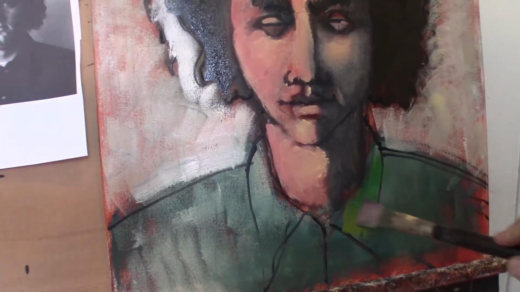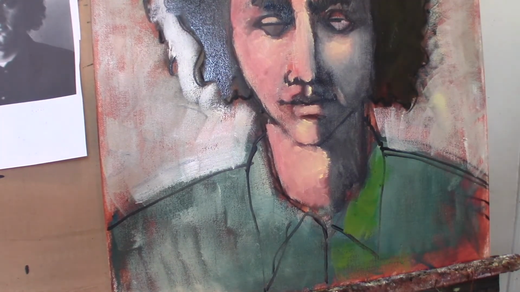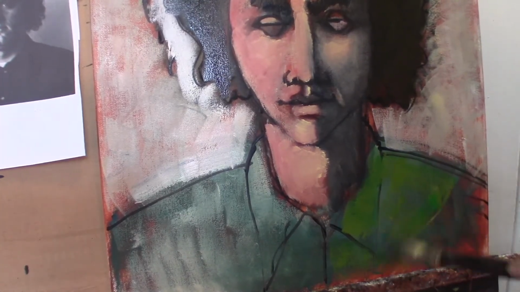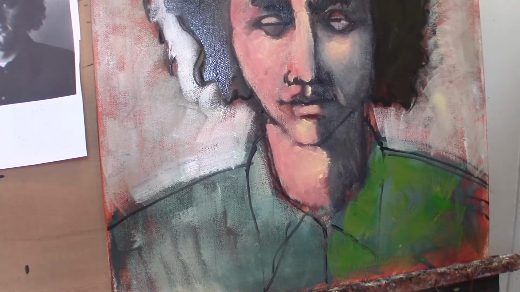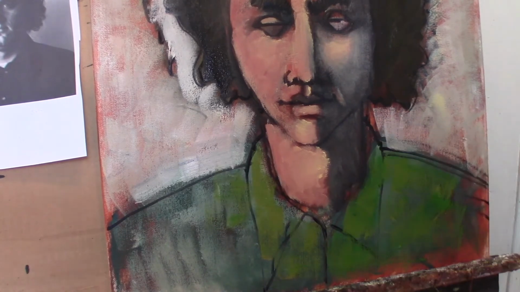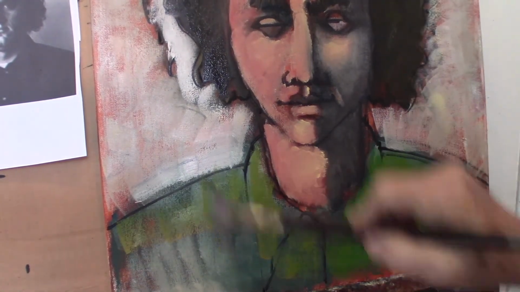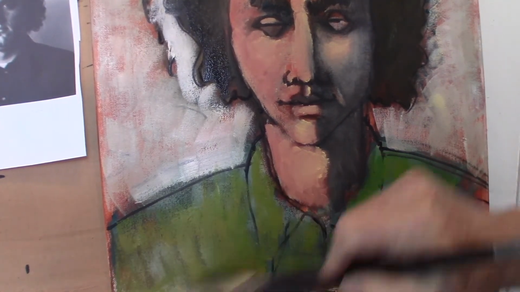With the emerald green, see how that works, and then some white. Yeah, that looks good. Looks alright.